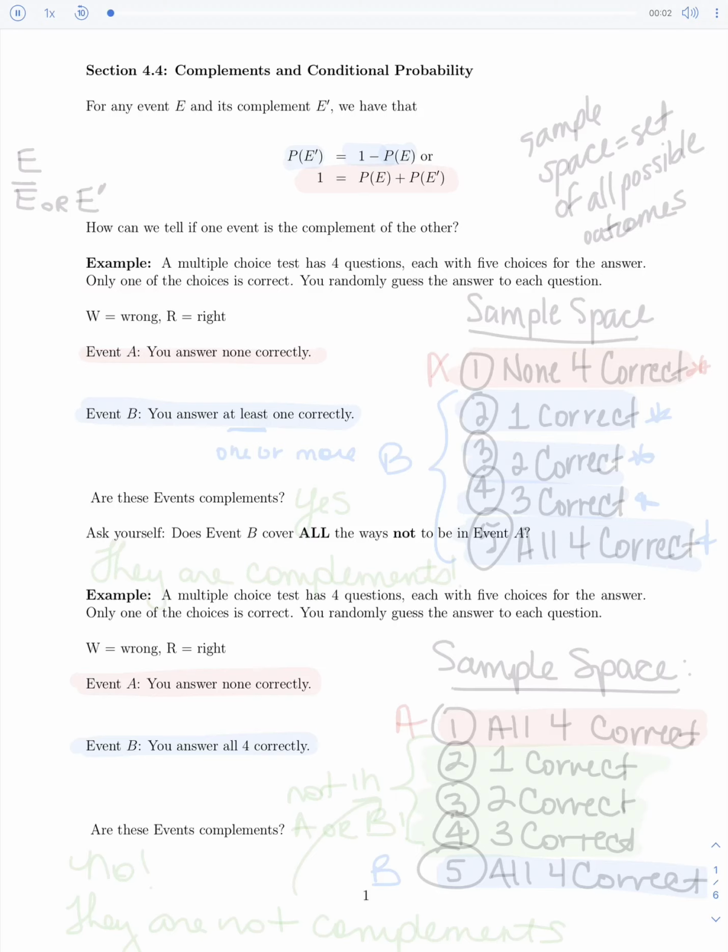In section 4.4, we'll talk about complements and conditional probabilities again. So before we can get to complements, we need to talk about sample spaces. We've talked about sample space, and remember, when we talk about the word sample space, it means it's the set of all possible outcomes. So you want to list all the possibilities, all possible outcomes.